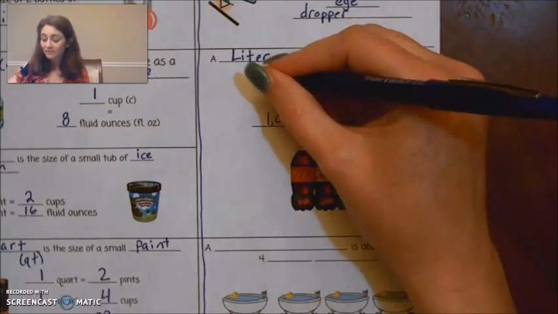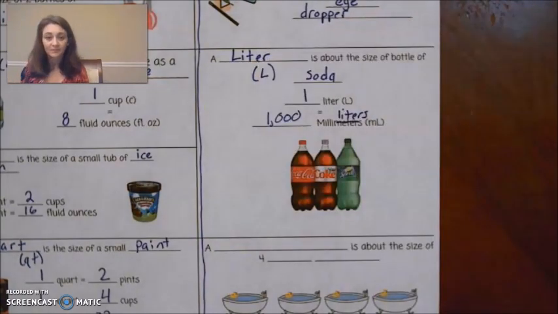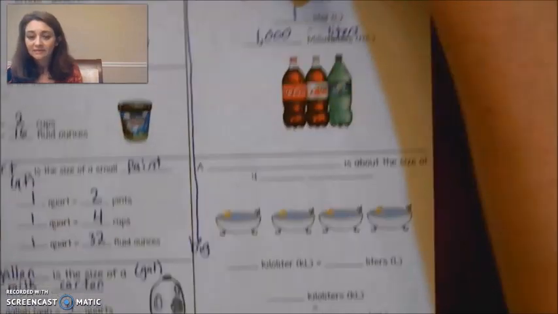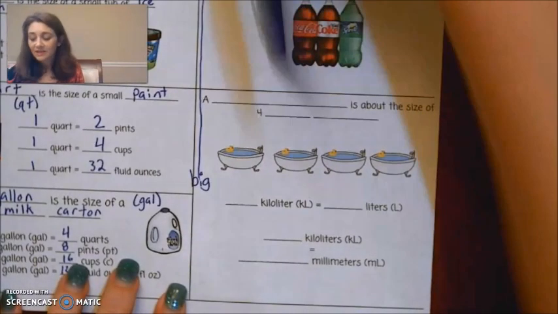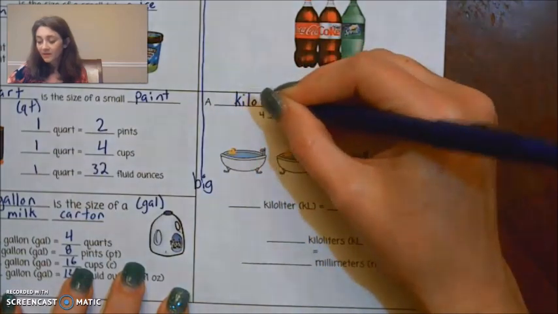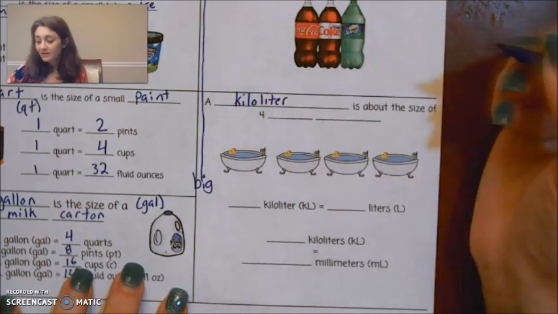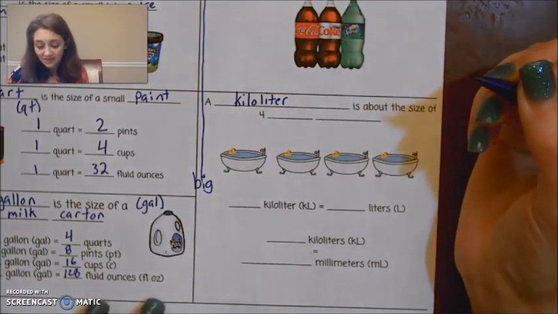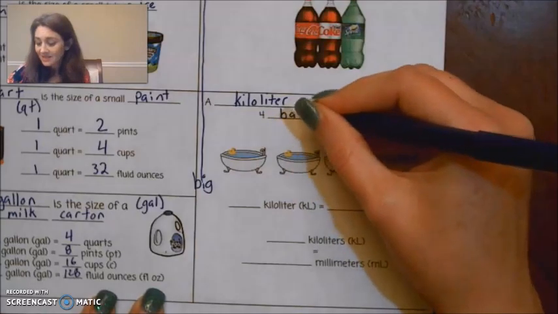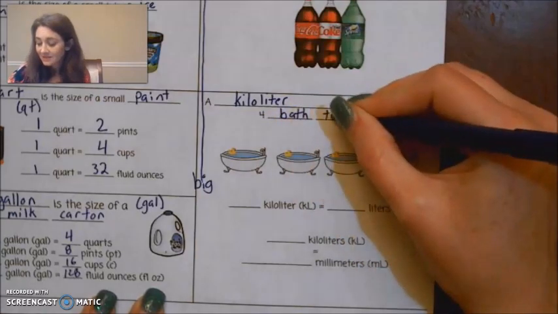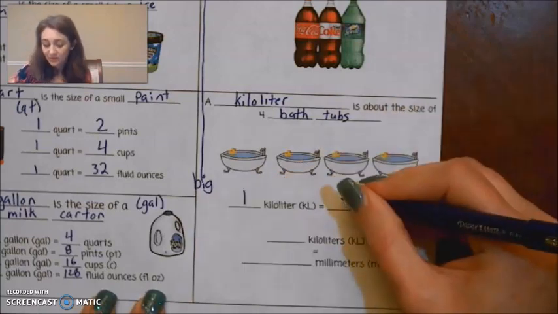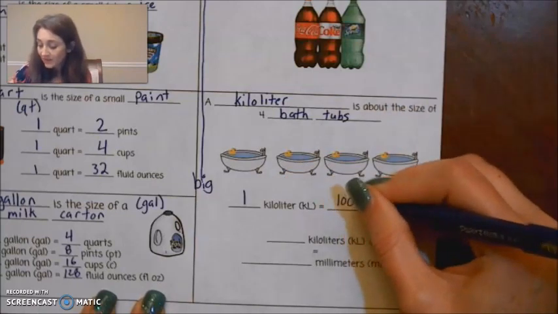Abbreviation for liter is a capital L. Lastly, slide this up so you can see, is a kiloliter. A kiloliter is about the size of 4 bathtubs. One kiloliter equals 1,000 liters.